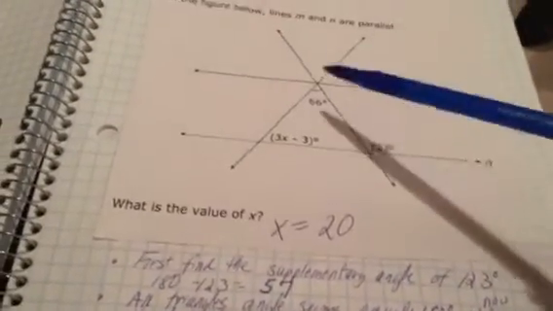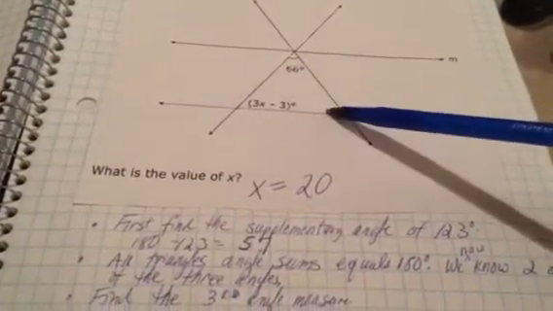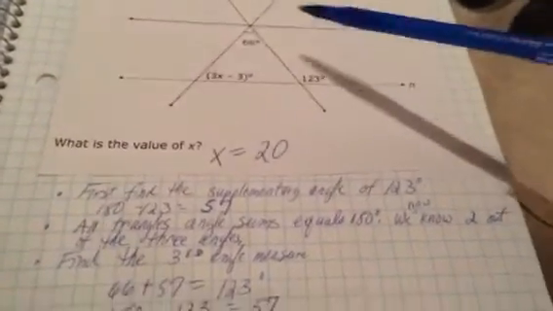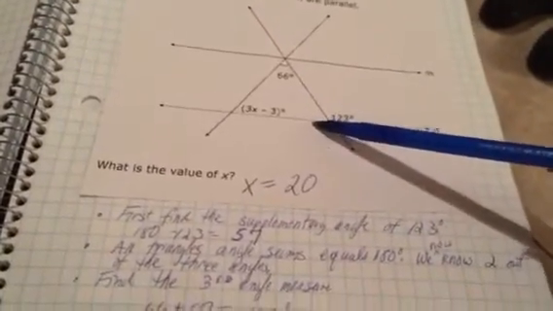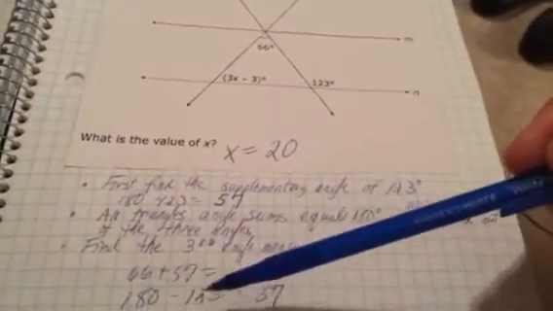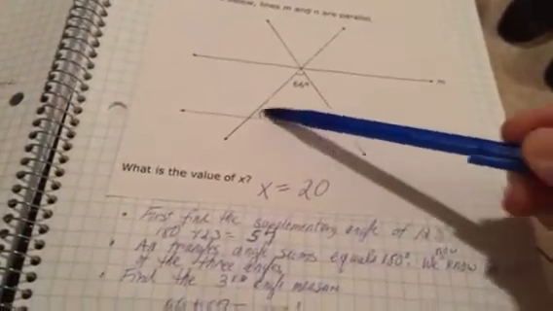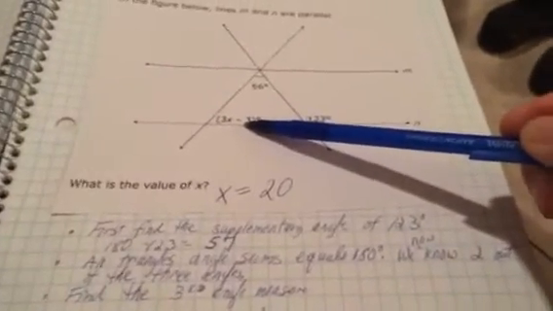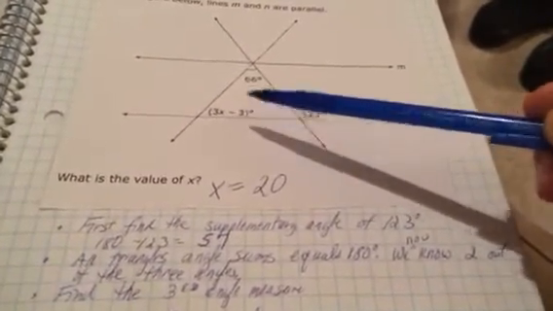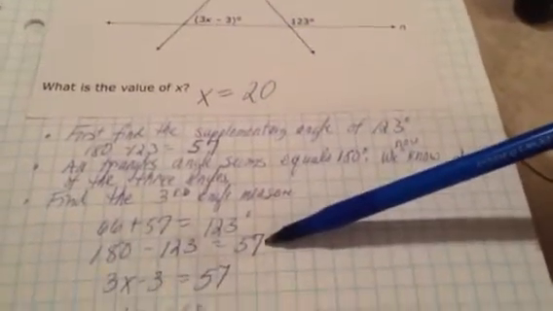So now we know that one of the angles inside here is 67, the other one is 57, and when we add those two up, we get 123. Well, 180 minus 123 that we just found out is 57. So right in here, this is going to be 57 also. So now we need to set 3x minus 3 equal to 57.